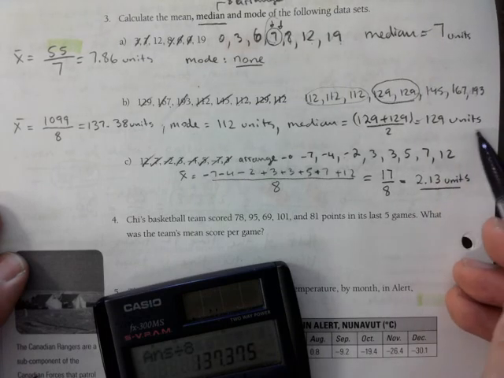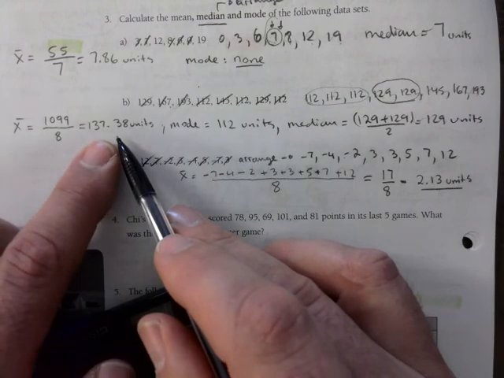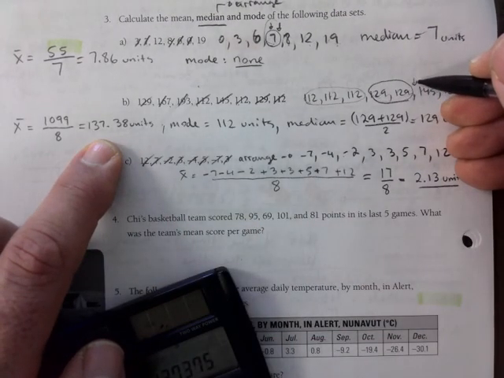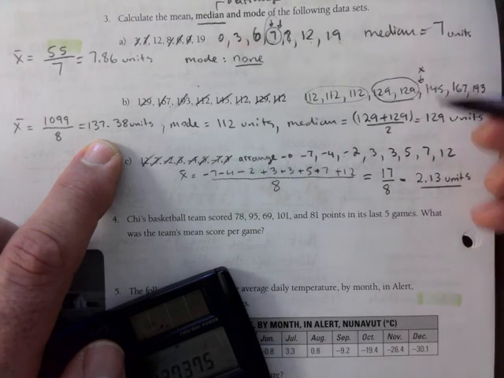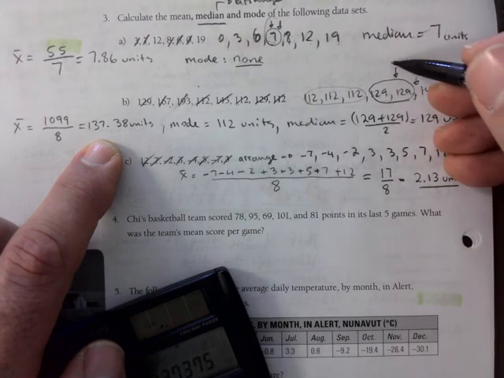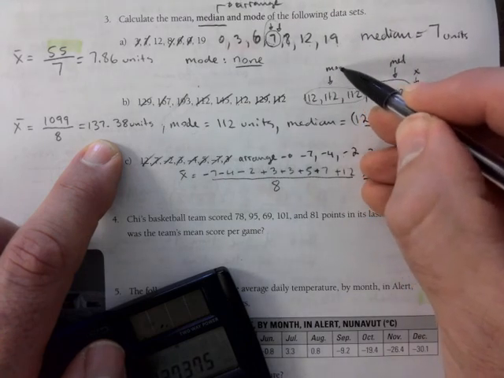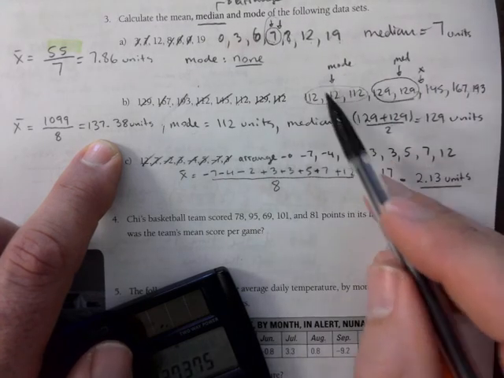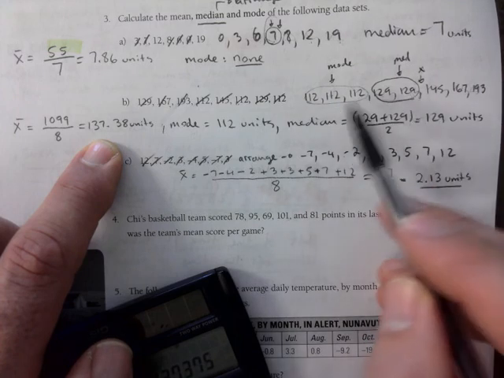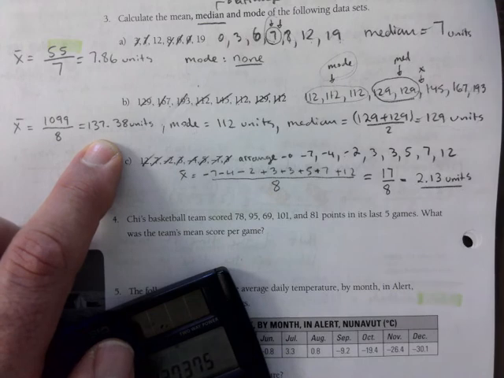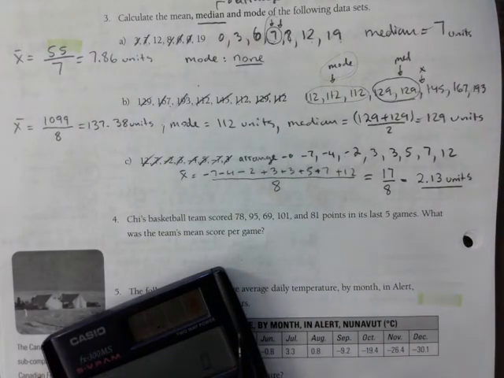Which one of these, so 137 point, because I'm going to ask you that from time to time. This is where your average would be. Obviously, your median is right there. And your mode is here. Okay? In this case, the mode is not close to the center. It's actually further off to the left. So mode would not be a good indication of center in this particular case.